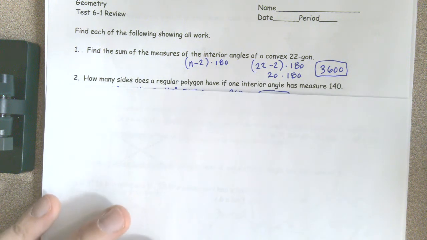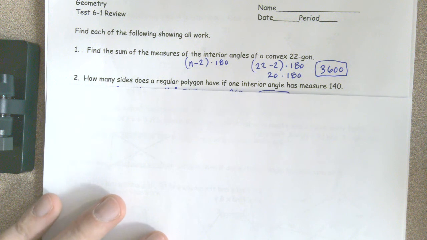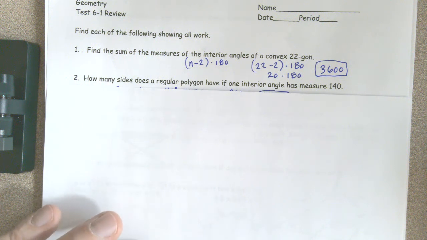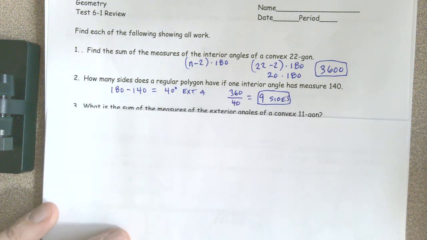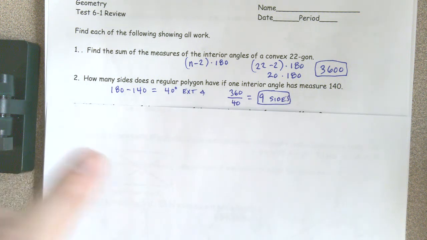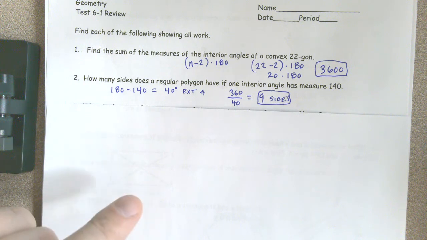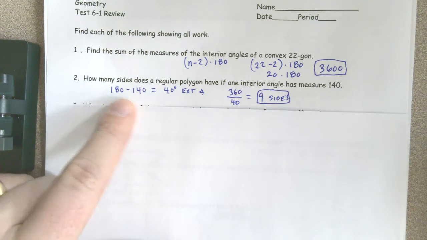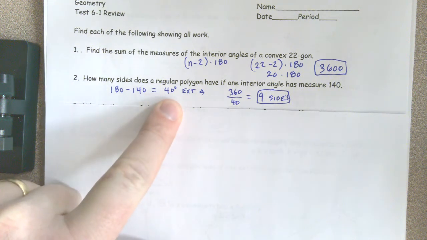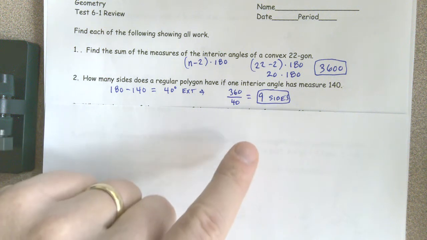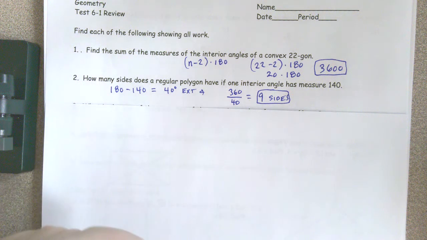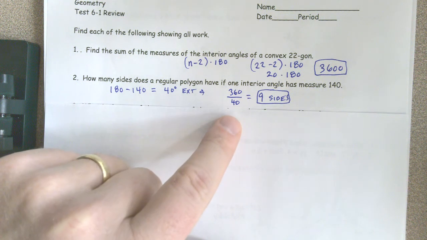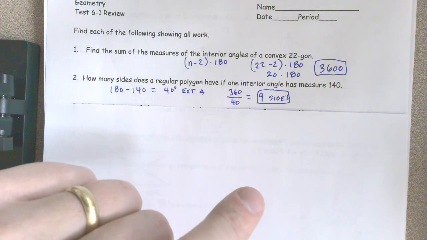Okay, number two says how many sides does a regular polygon have if one interior angle has a measure of 140? So if the interior angle is 140, first of all we're going to find the exterior angle. We know the interior and the exterior together add up to 180. So 180 minus 140 gets you the exterior angle of 40 degrees. Then to find the number of sides, we're going to take 360, which is the sum of all the exterior angles, and divide that by 40 to get a total of 9 sides.